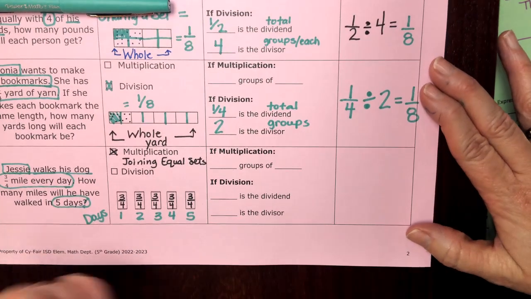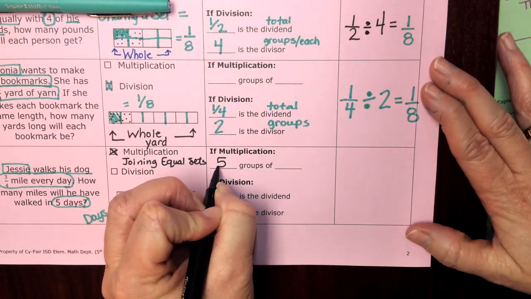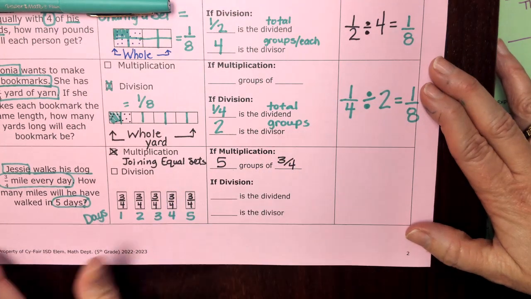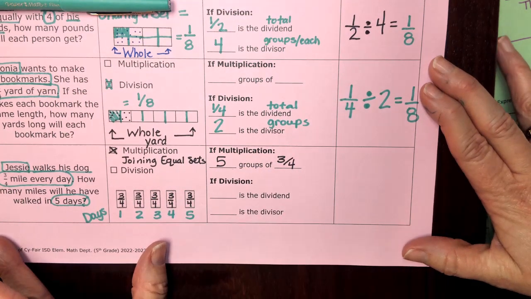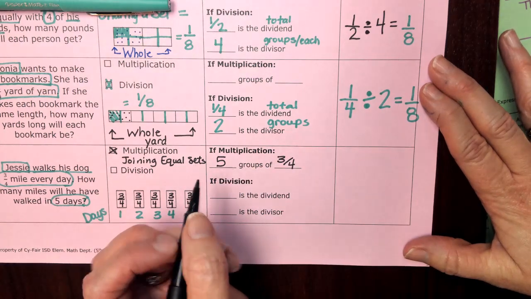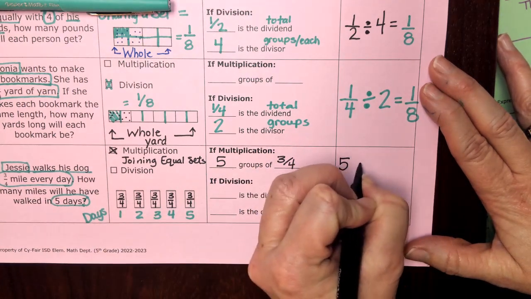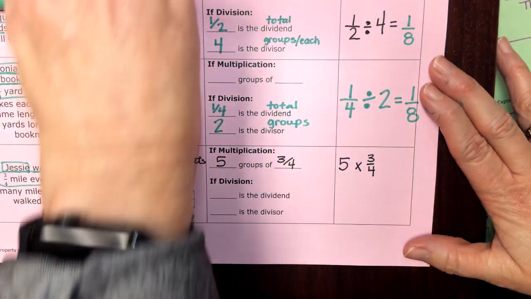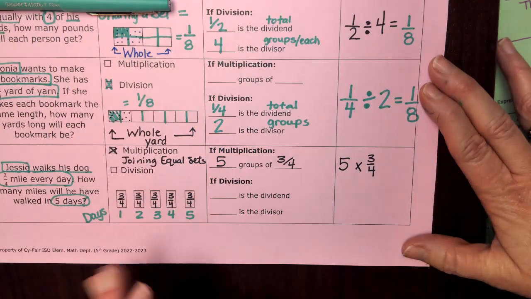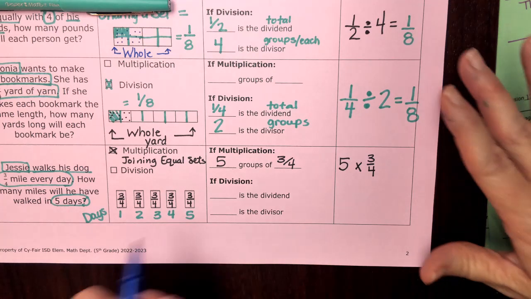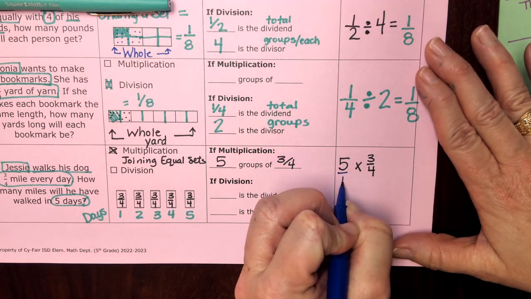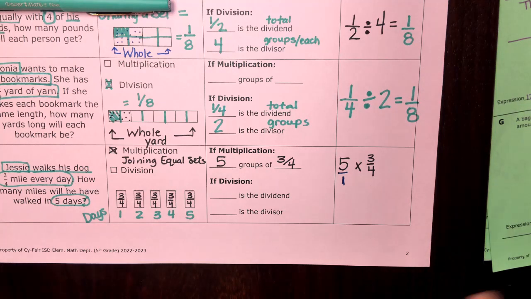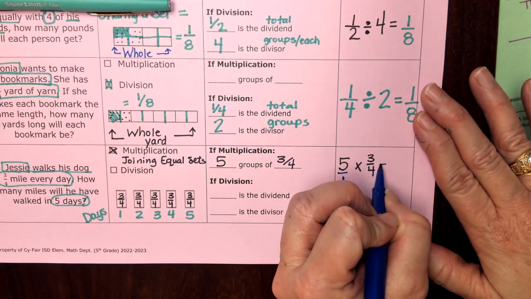And that looks like having 5 groups of 3/4 each. And so if I set this up equation style, I can say 5 times 3/4. I know that this looks a little unbalanced, so I want to put a number 1 underneath our whole number 5. That doesn't change the value, but it does help me with my multiplication process.